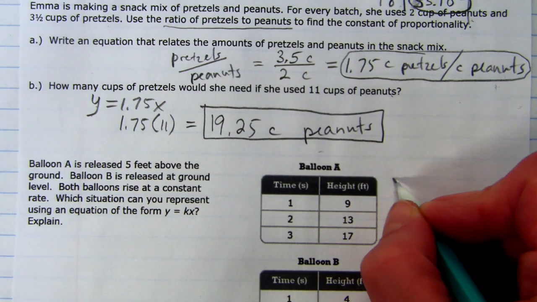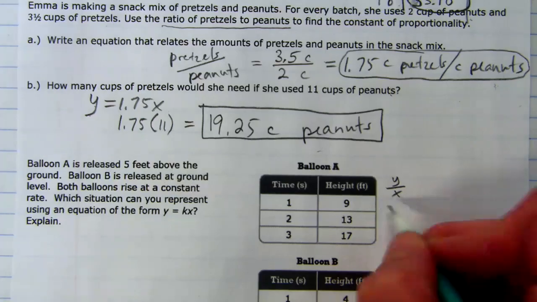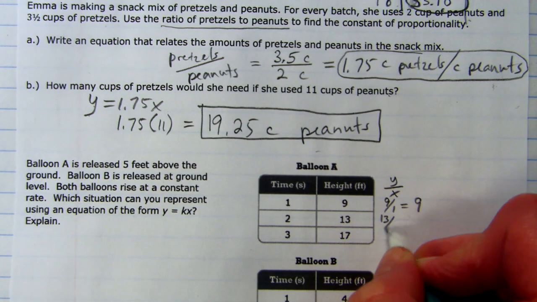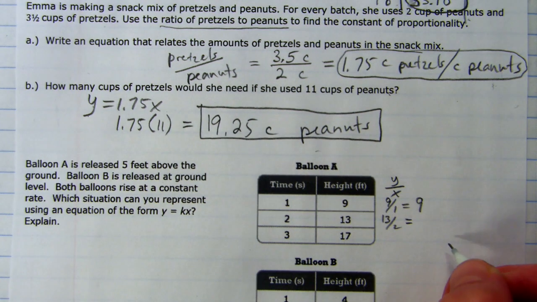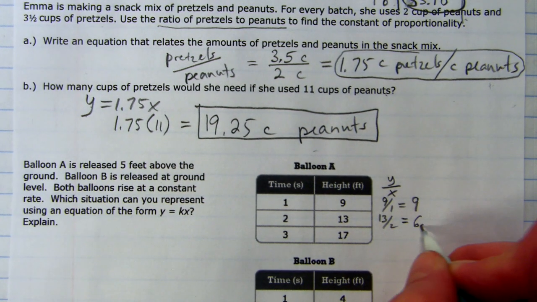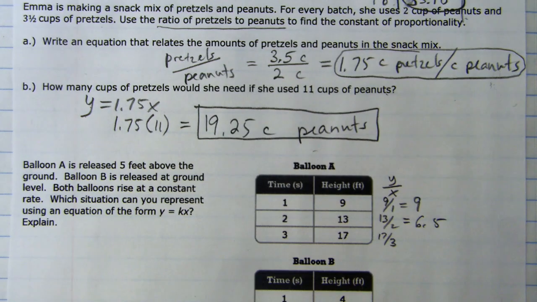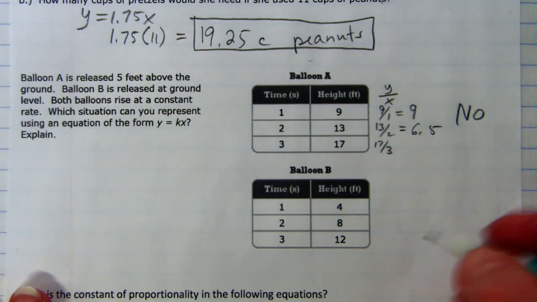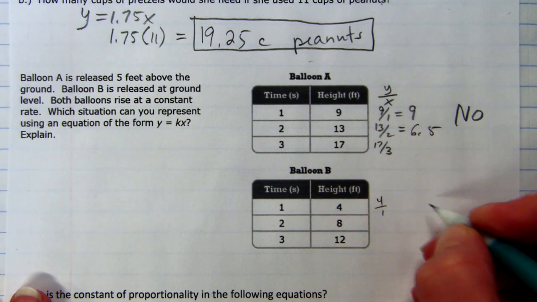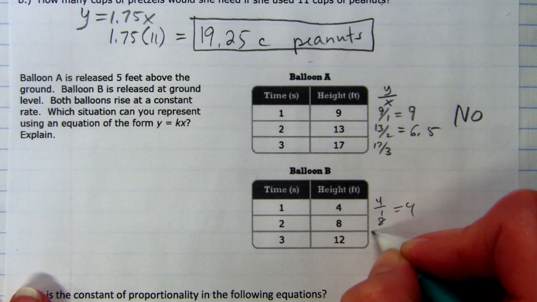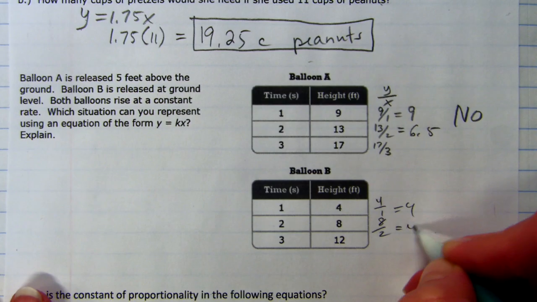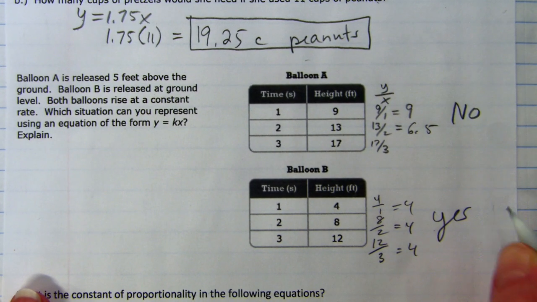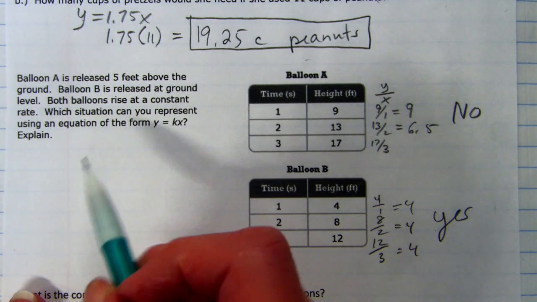So let's just go through these. y over x is what we're doing. So I'd have 9 over 1, which is 9, and 13 over 2, which is 6.5, not 9. And 17 over 3, also not going to be 9. So this one's a big no, not proportional. Look at this one. 4 divided by 1 is 4. 8 divided by 2 is 4. 12 divided by 3 is 4. So this one I can tell is going to be proportional.